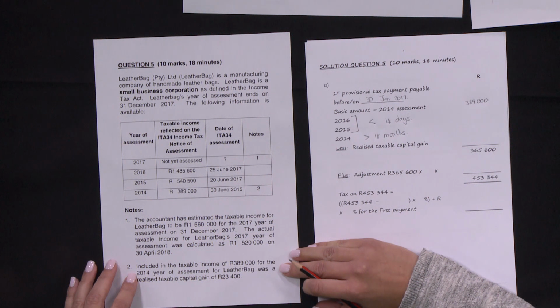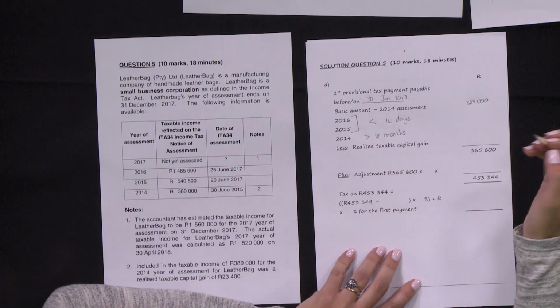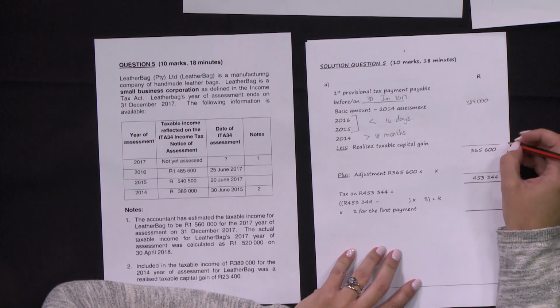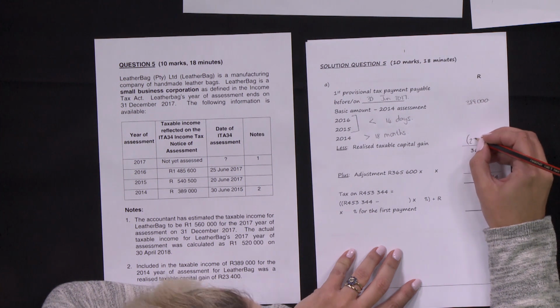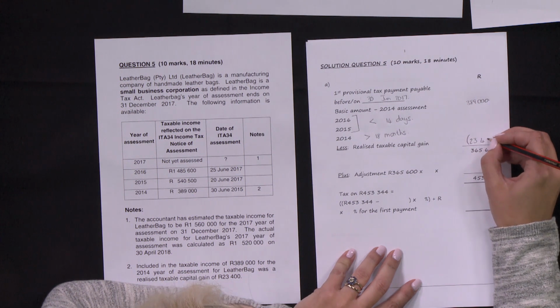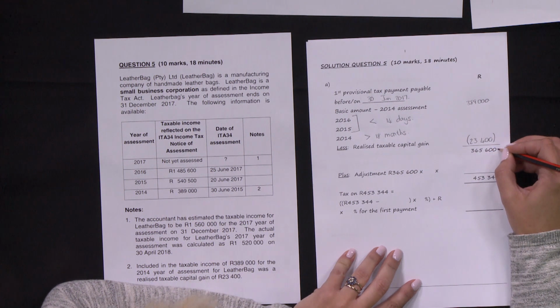the taxable income of 389,000 Rand for the 2014 year of assessment for Letterbag was a realized taxable capital gain of 23,400 Rand. So any realized taxable capital gain, we need to take off our basic amount. So before we do our adjustment of 8%, we're going to first deduct the capital gain that was included, the 23,400. This gives us a total of 365,600.